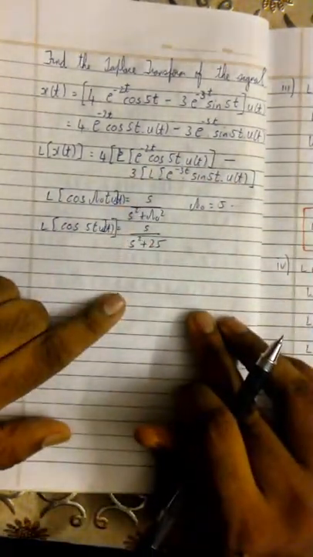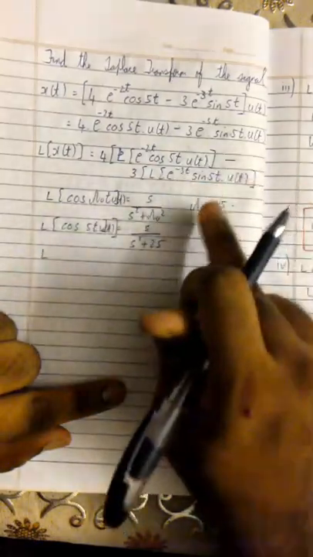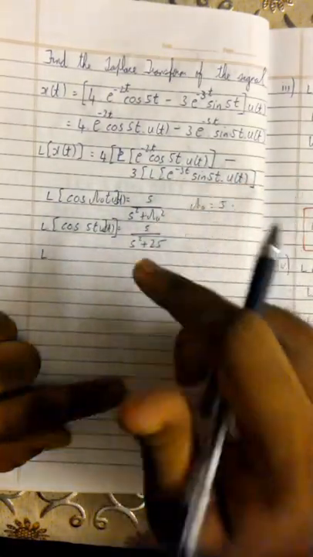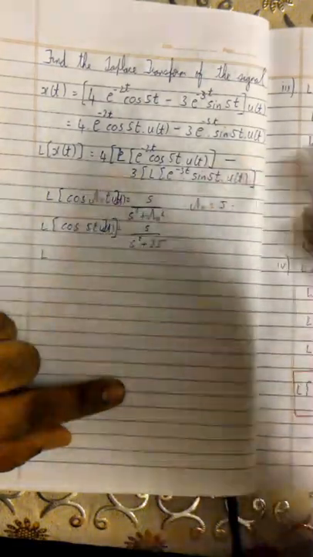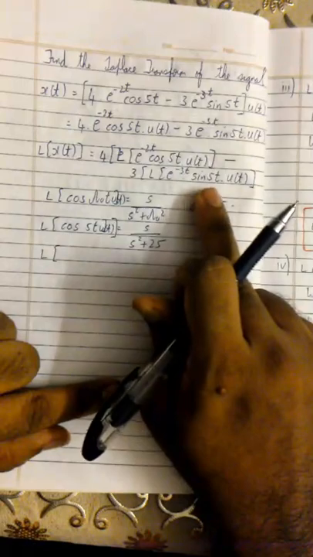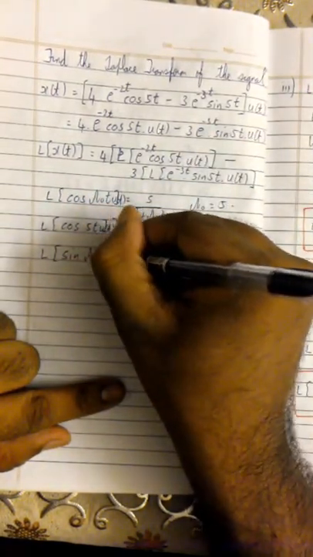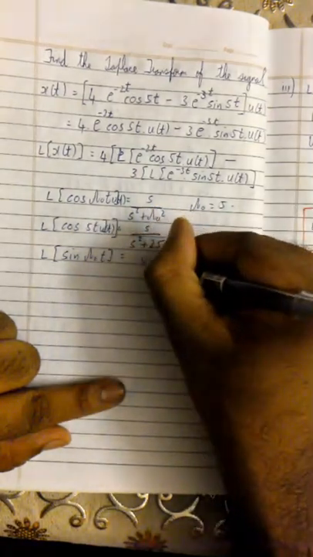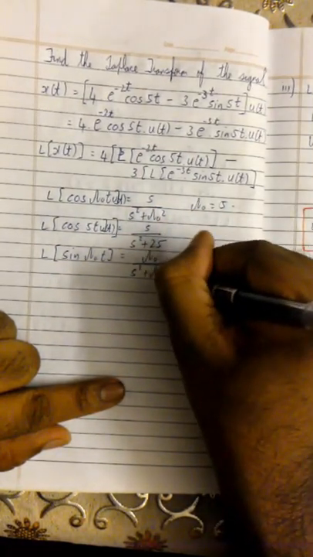Now, we can also find the Laplace transform of this also in B. So you can apply the frequency shifting into both terms commonly. You can resolve it however you want. Here I can also say that the Laplace transform of sine ohm 0 t is equal to ohm 0 by s square plus ohm 0 square.